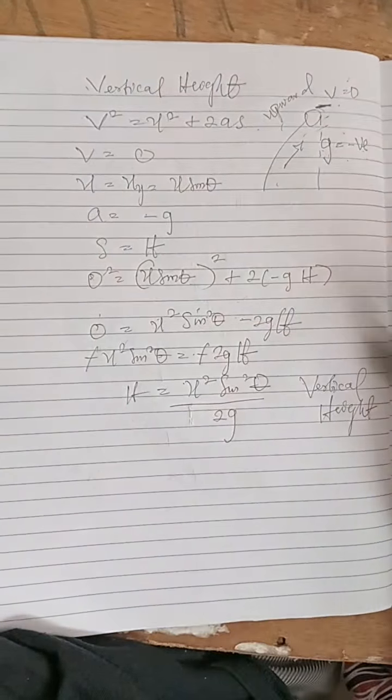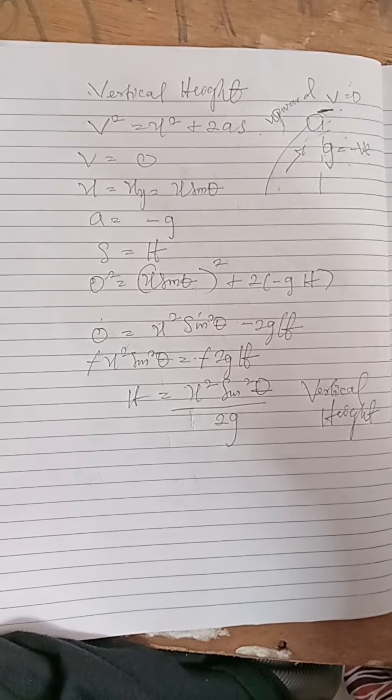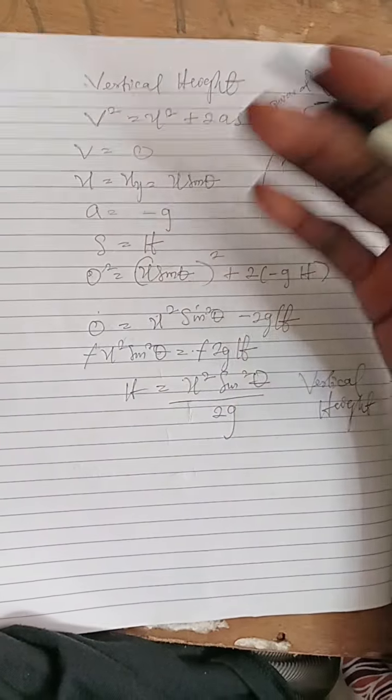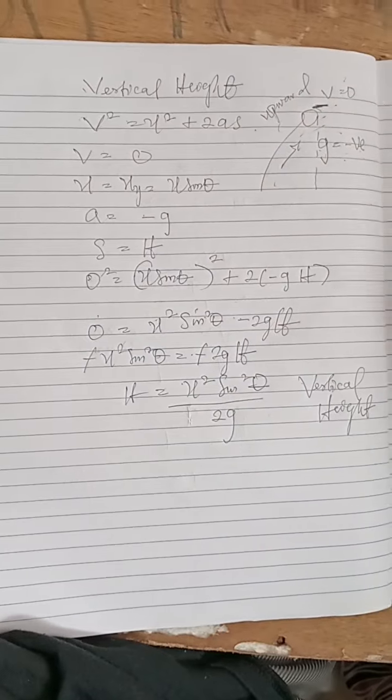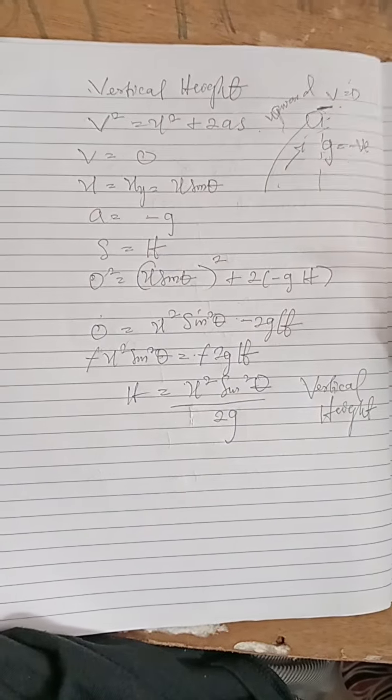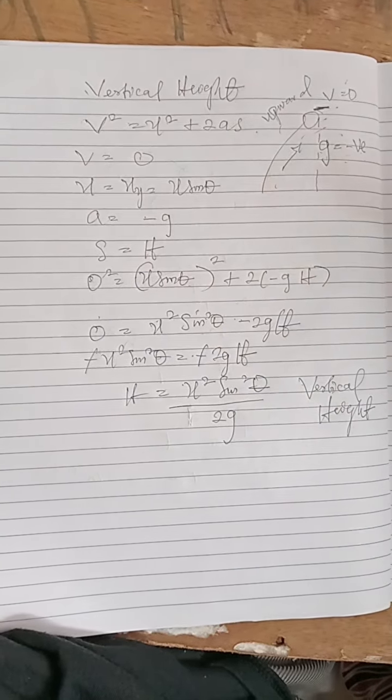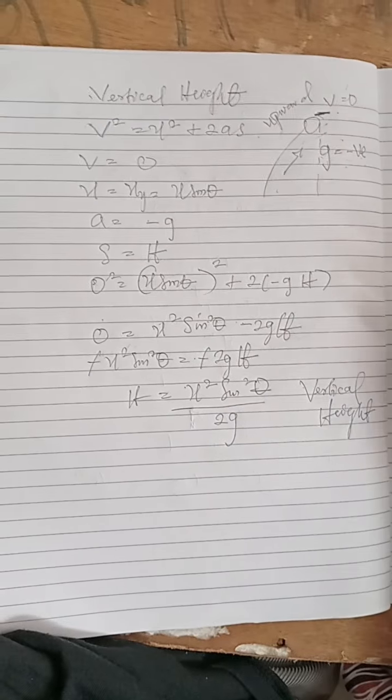Then another thing is the way you can approach each formula to solve problems. That's another issue in physics. As far as physics is concerned, you must know the formulas and master them, then know how to apply the formulas to solve any physics problem. So that's just it.